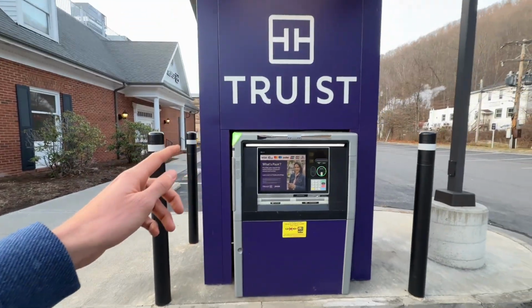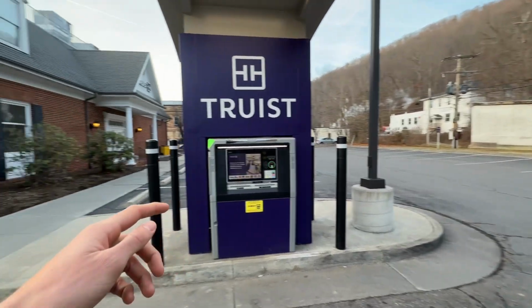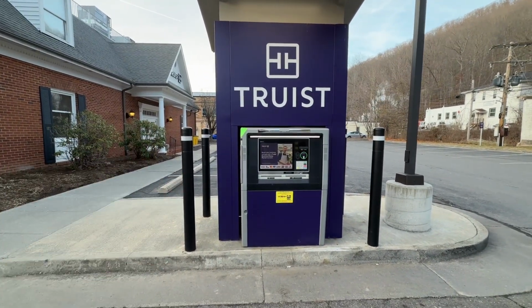It's always important to be mindful when using one of these to make sure that no one in your surrounding area is watching you use it so they don't steal any of your personal information.